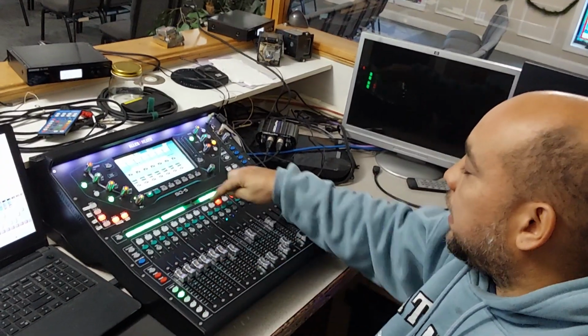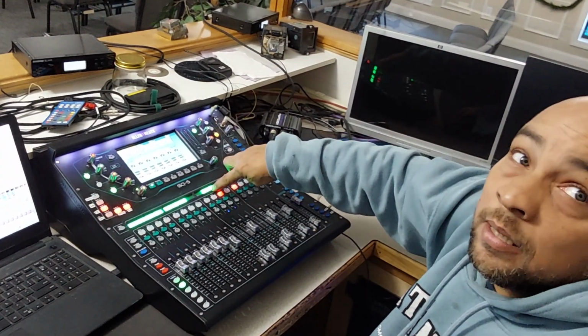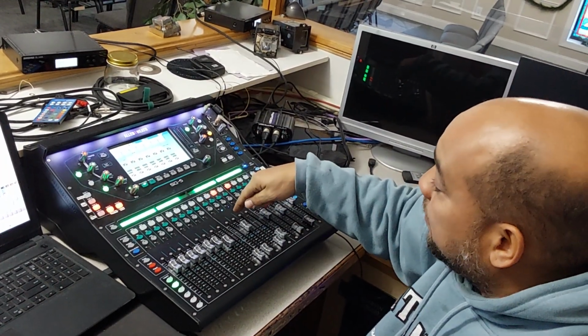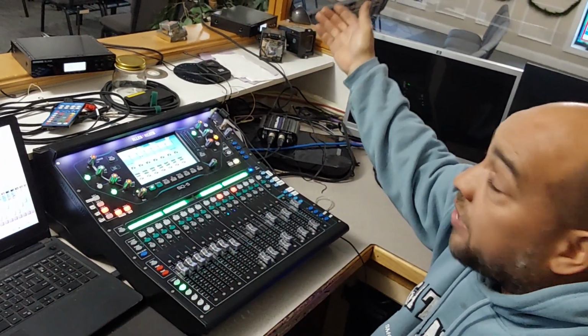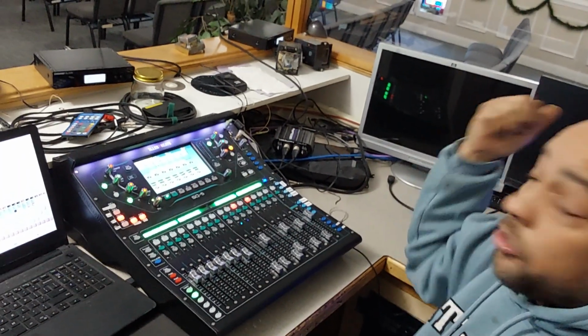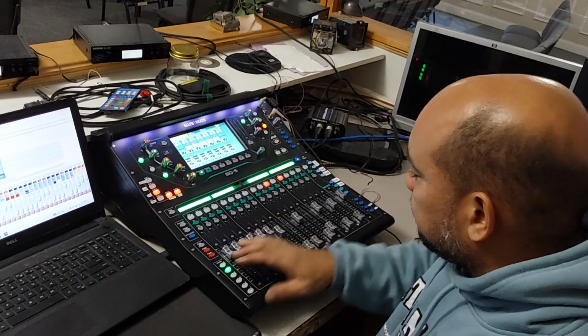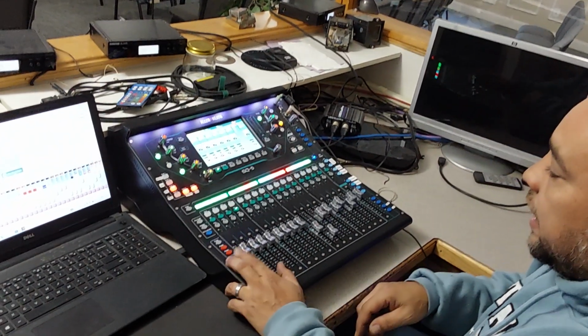This room mic only goes to the stream. It does not go to the PA at all. So if you turn this all the way up, you're not going to hear any difference there, but the stream is going to go crazy. So that's that. So we'll come back to layer A here.